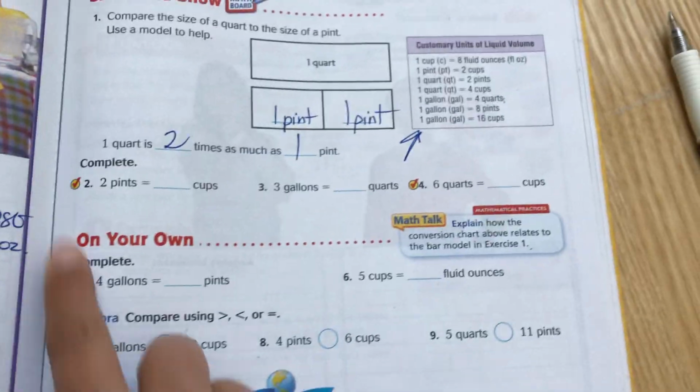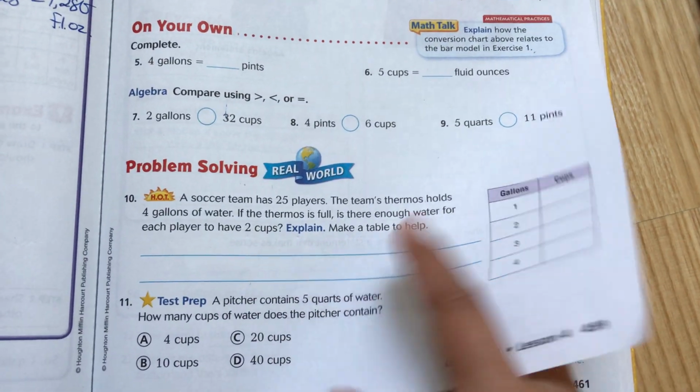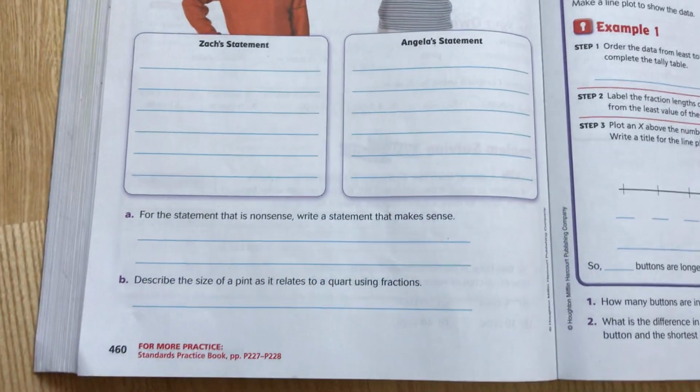Finish up these questions on your own. Make sure you explain. And then you've got a sense or a nonsense.